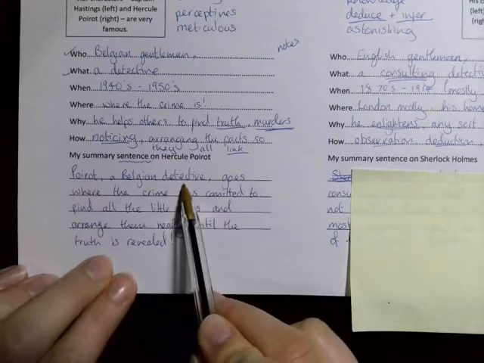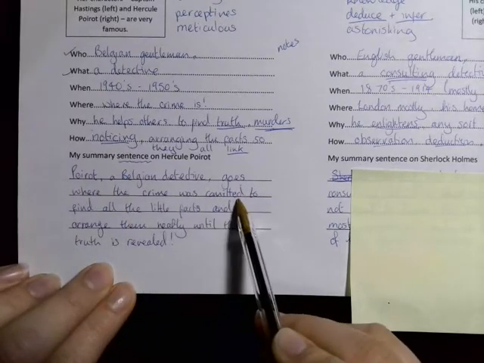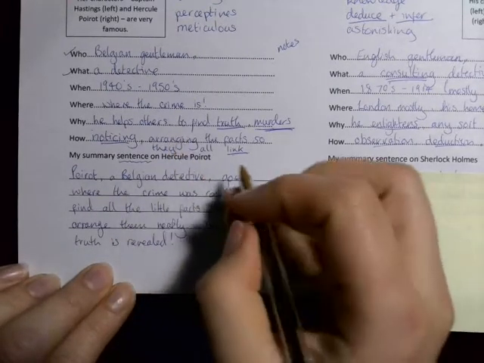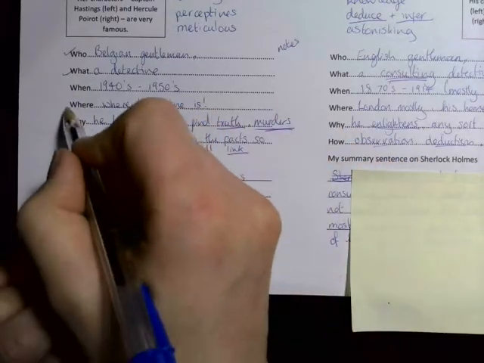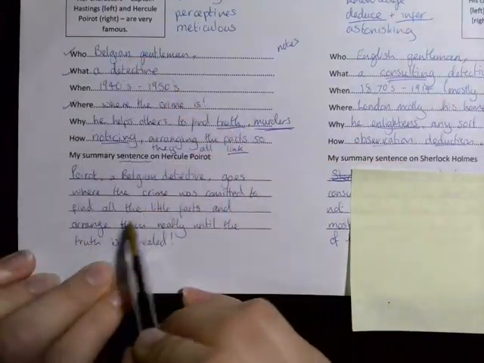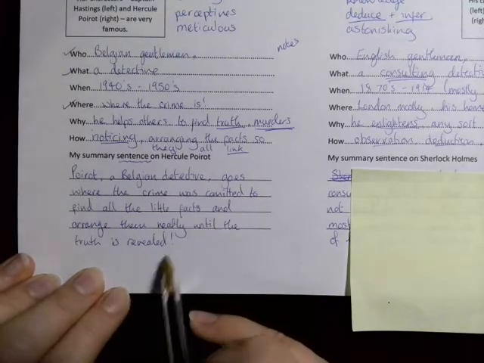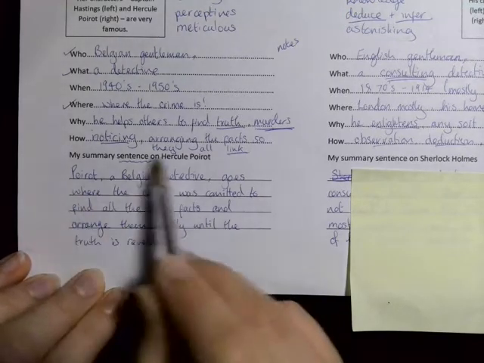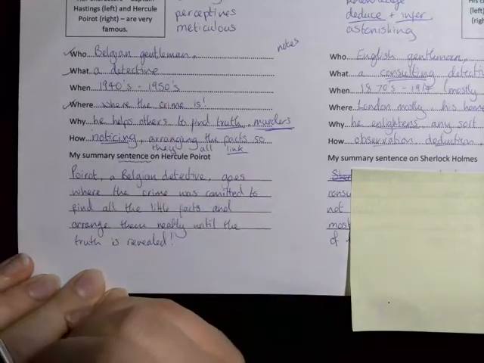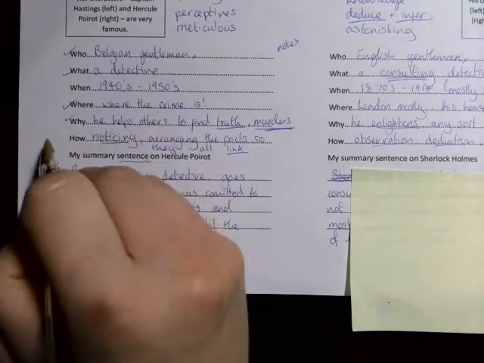Poirot, a Belgian detective, goes where the crime was committed. I wonder if that's had two M's. Sorry, bad spelling. So I've got the where, to find all the little facts and arrange them neatly until the truth is revealed. One sentence, but I put in lots of important information. Do you notice? I missed out some of the things here.